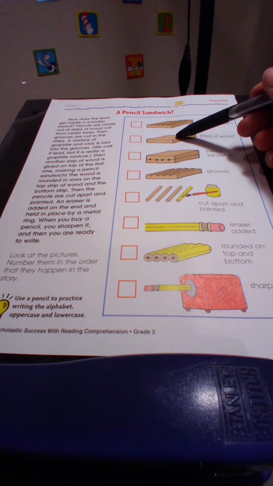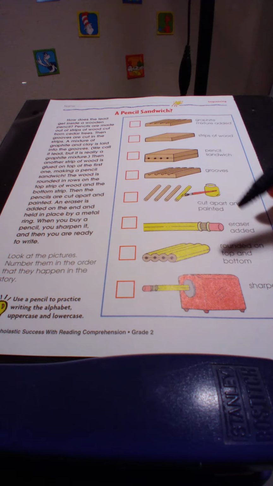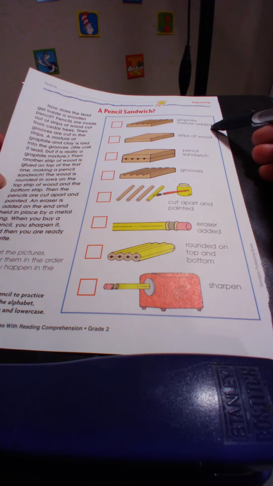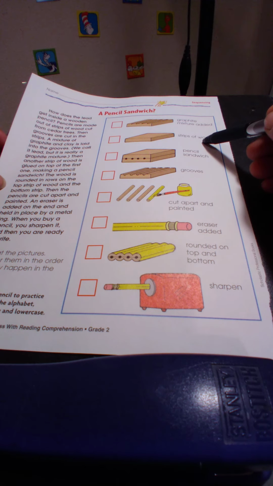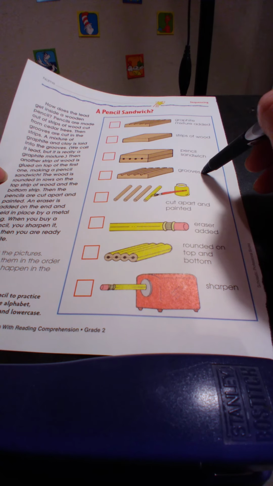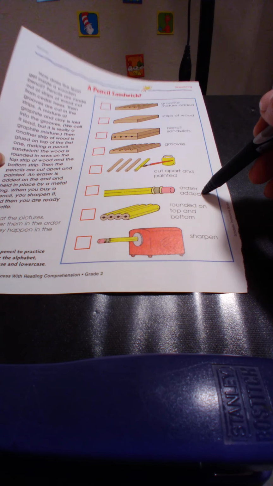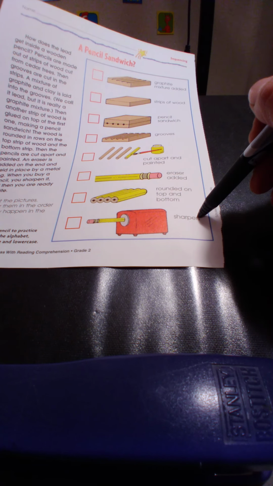Okay, so we're going to look at the pictures, and then we're going to number them in the order they happened in the story. Okay, so let's look at this. Here we have several pictures. We have graphite mixture added. Okay, then we have strips of wood, and then we have pencil sandwich, grooves, cut apart and painted, eraser added, rounded on top and bottom, and sharpened.